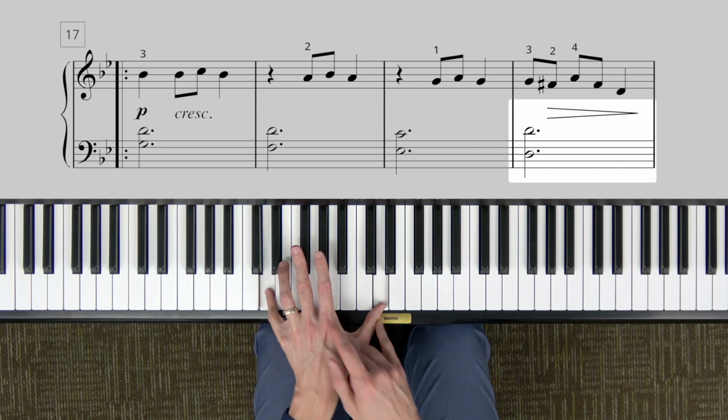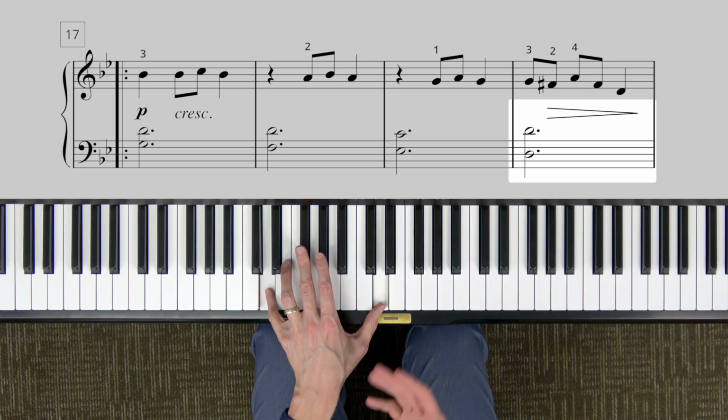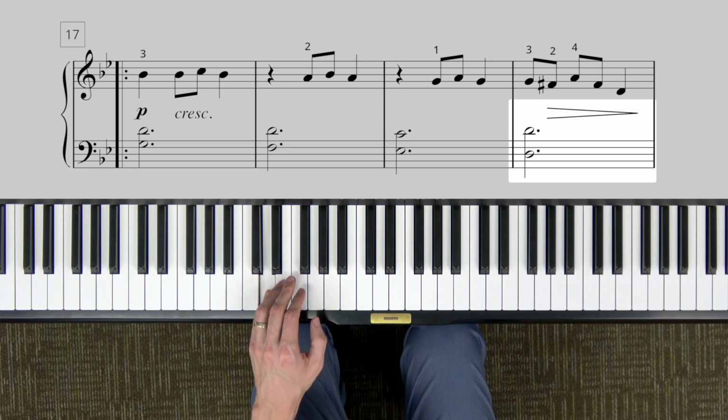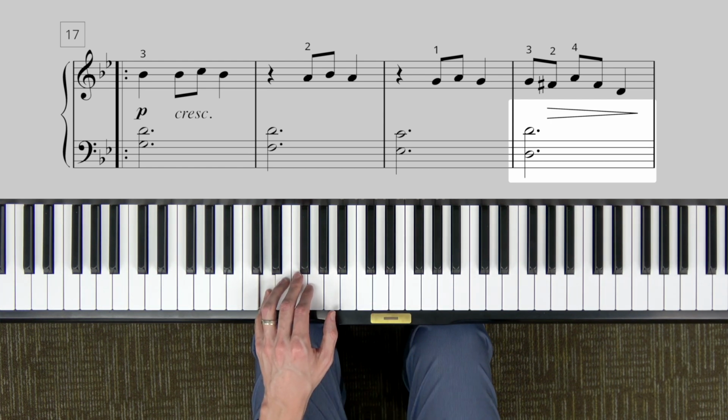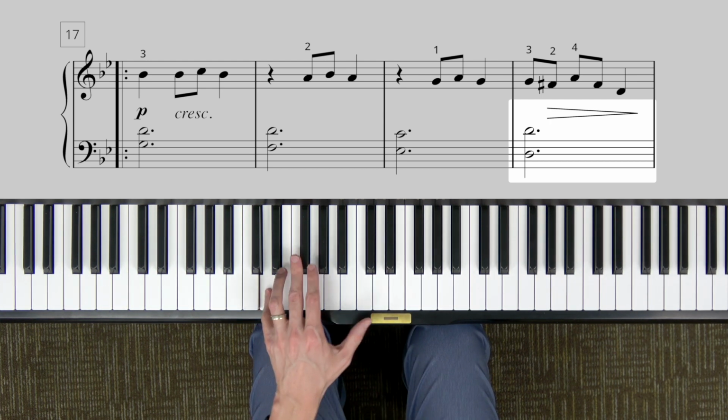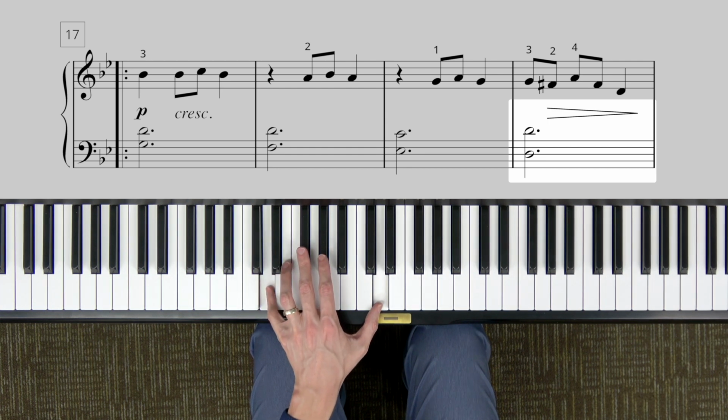Now, if your hand can't quite reach an octave, for example, if you have smaller hands, then just take that low note and leave out the top note, okay? But if you can reach that octave, boom, there you've got it, from D to D.